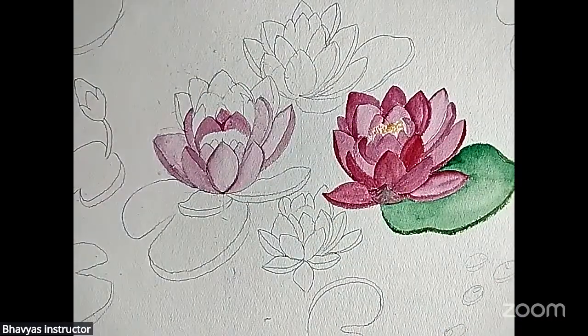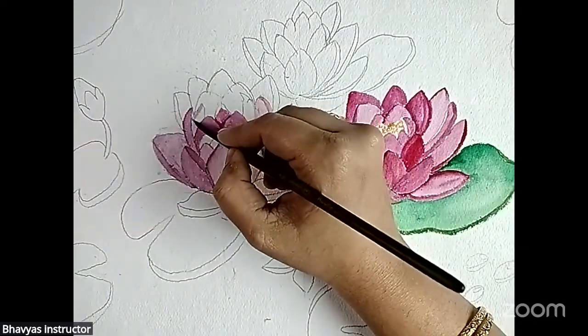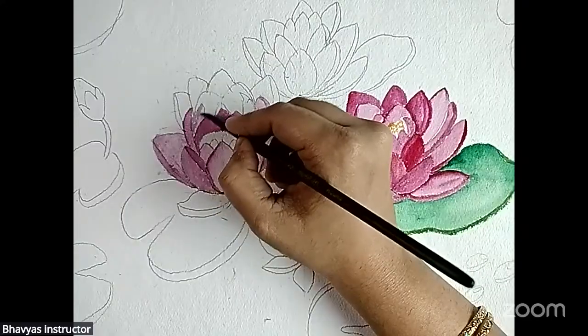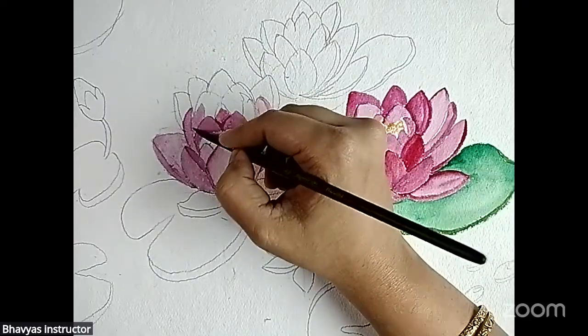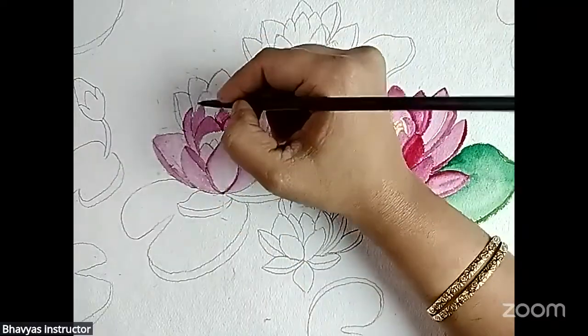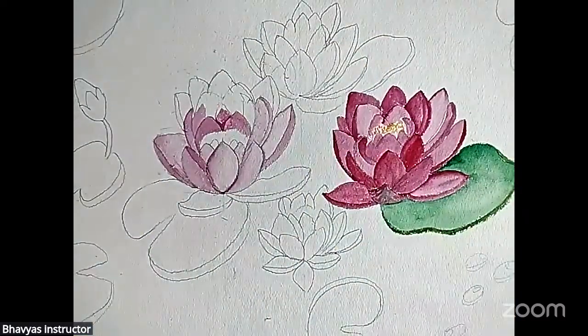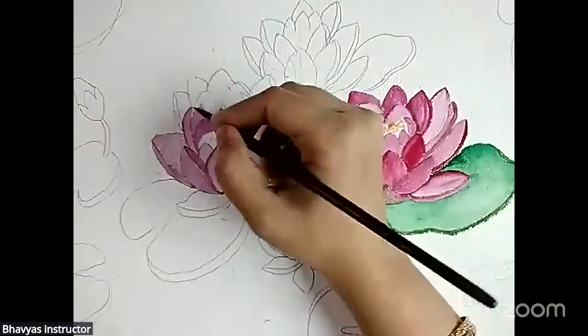Okay. And the inside part, it should look very light. Okay. Wherever the petals are folding inside, there you need to add a little bit of dark pink. That is medium pink. Okay.